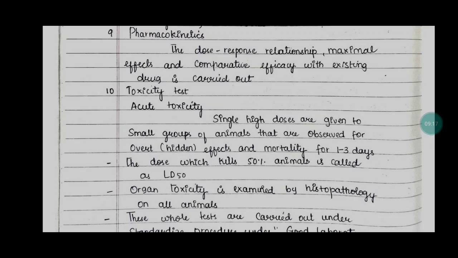And number ten, that is toxicity tests. In acute toxicity, single high doses are given to small groups of animals that are observed for overt or hidden effects and mortality for 1 to 3 days.